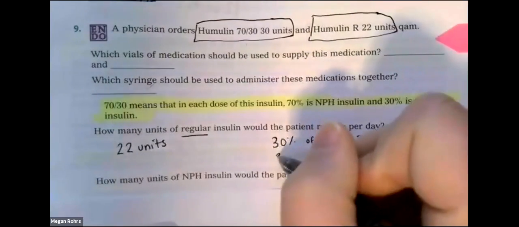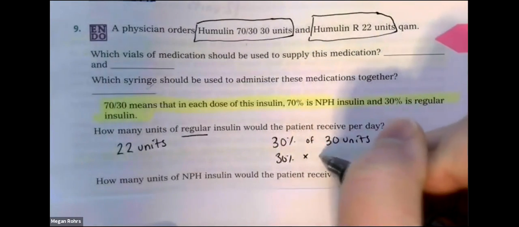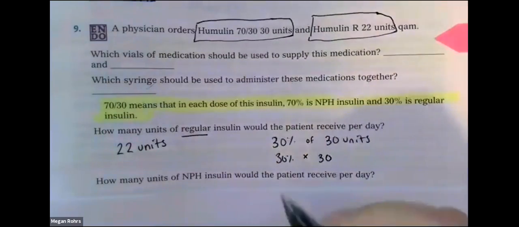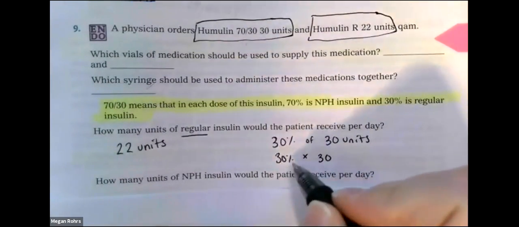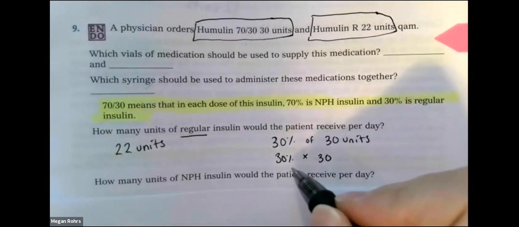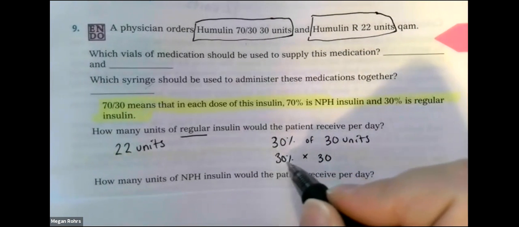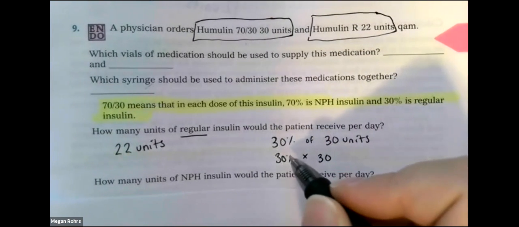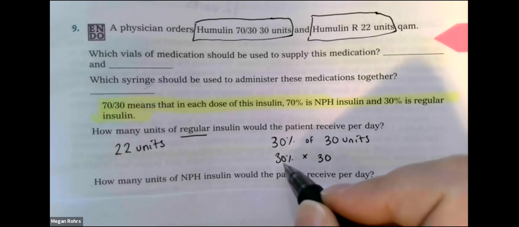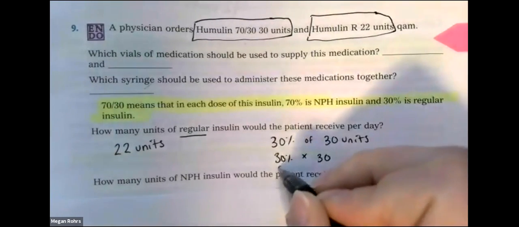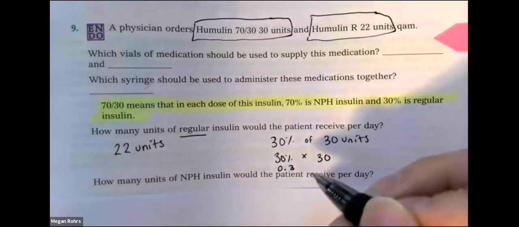So we're really going to take 30% times 30. Now to make this easier for us, we always want to change our percentage into a decimal. So remember, going from a percent to a decimal, you either divide by 100 or you move your decimal 2 places to the left. So 30% is the same thing as 0.3.